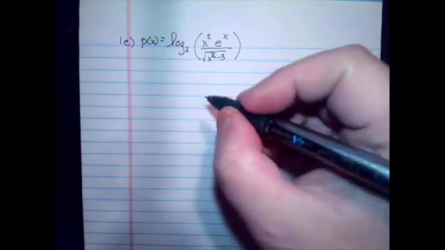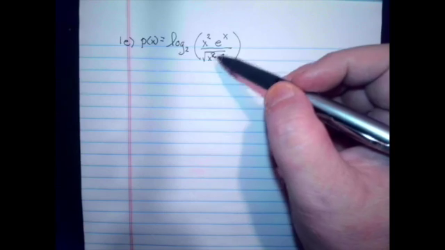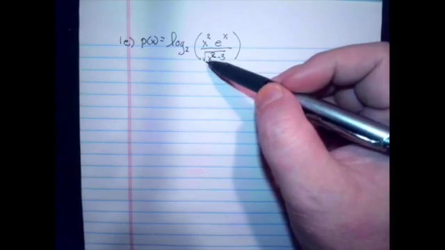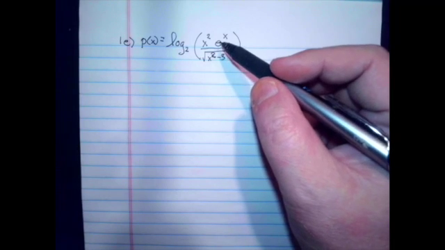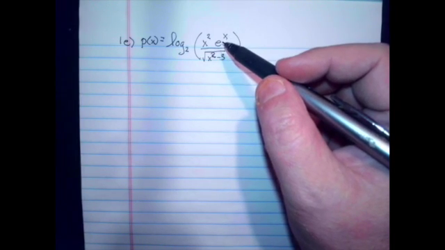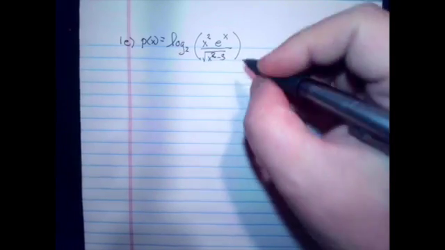1e. We are asked to differentiate the log base 2 of the quantity x squared times e to the x divided by the square root of x squared minus 3. I think this is a perfect opportunity to use the rules of logarithms to break this log up into simpler logs.